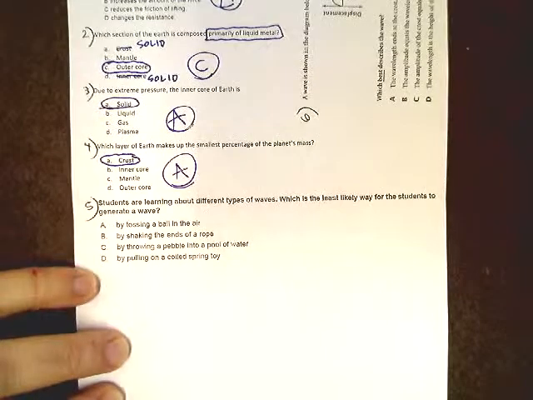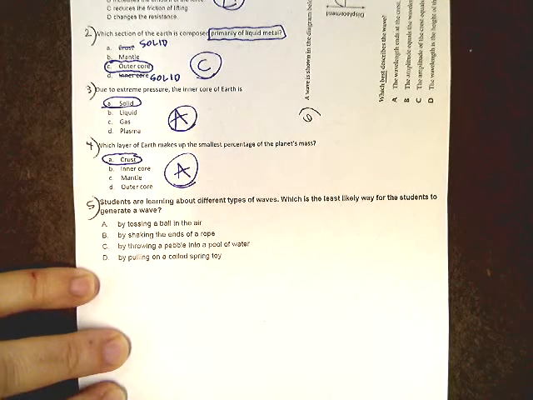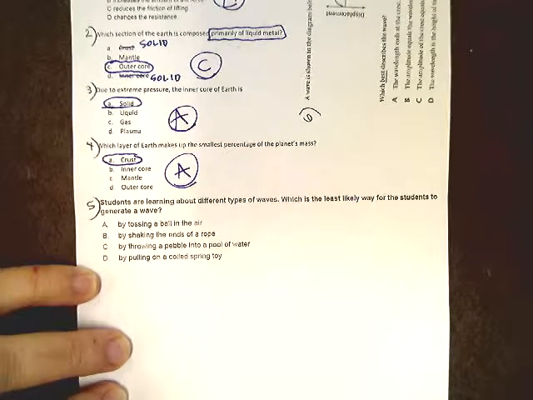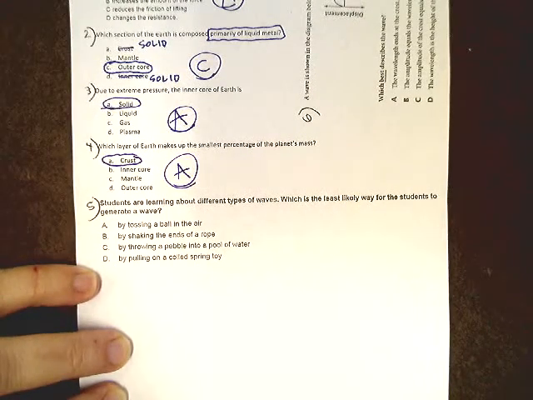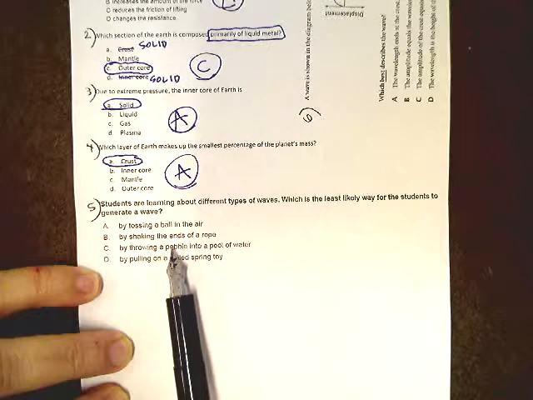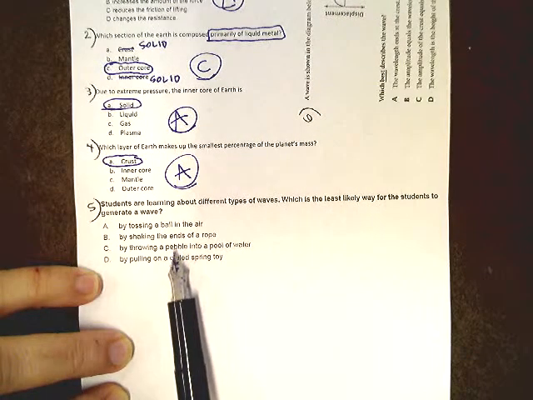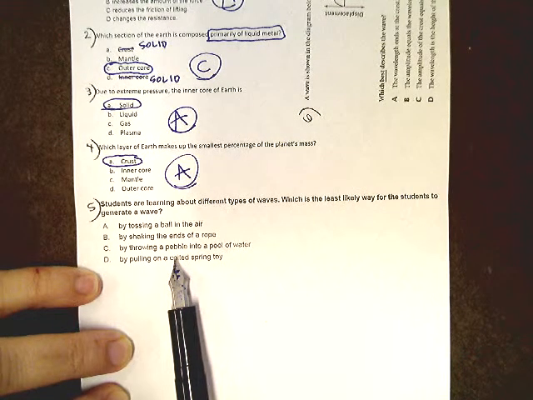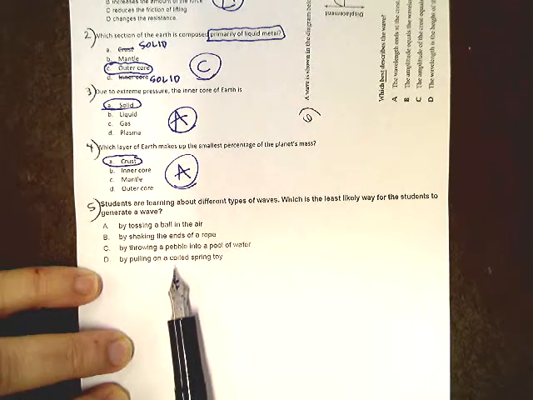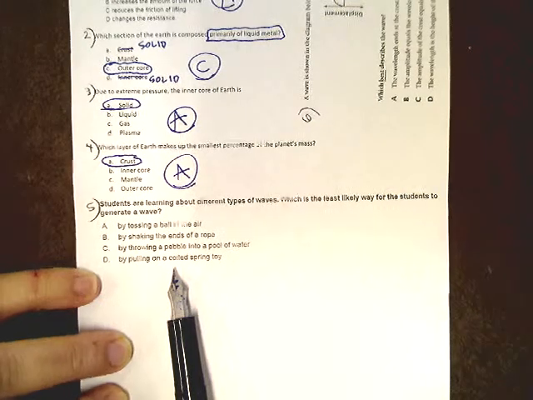All right. Number 5. Students are learning about the different types of waves. Which is the least likely way for students to generate a wave? Moving particles, adding energy to particles, and those particles responding in movement. Tossing a ball in the air, shaking the ends of a rope, throwing a pebble into a pool of water, pulling on a coiled spring toy.